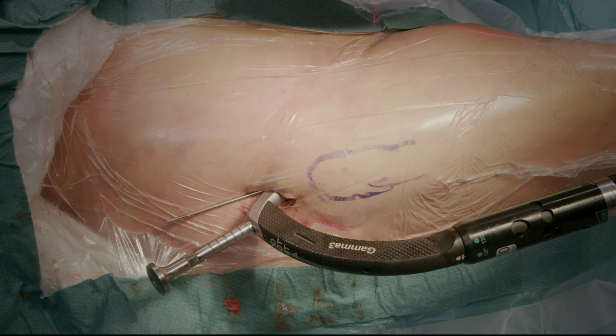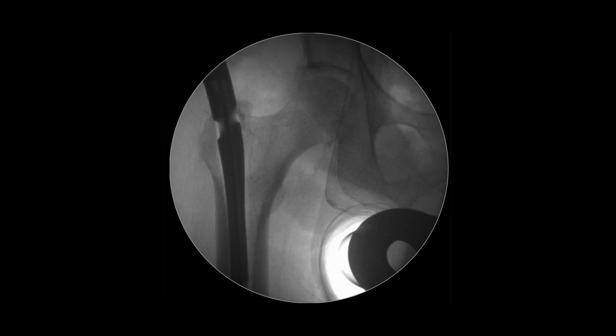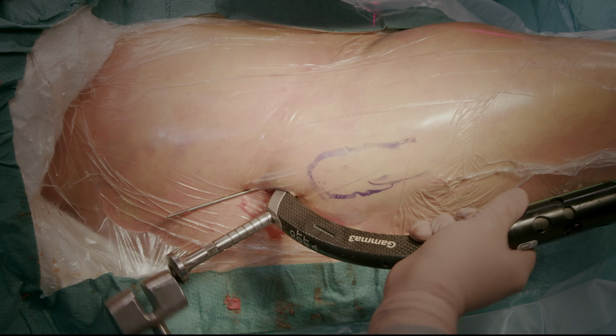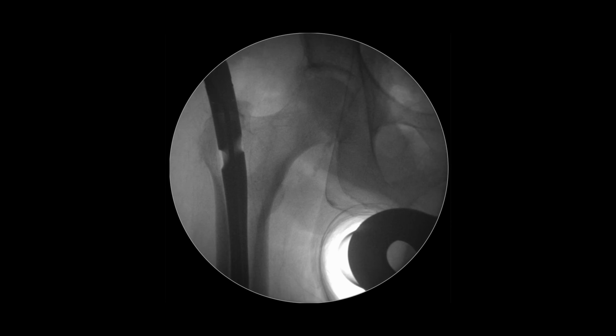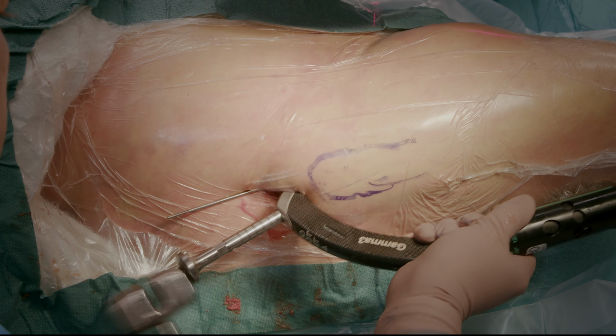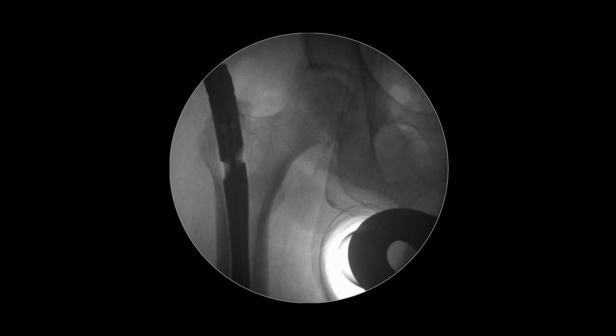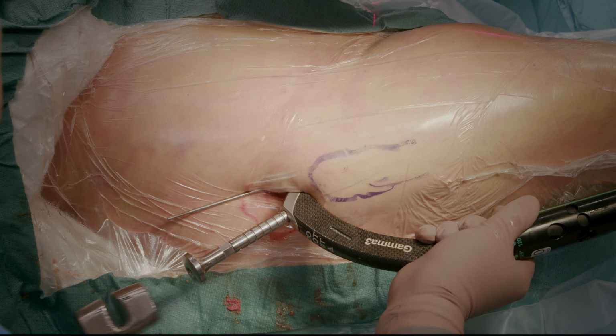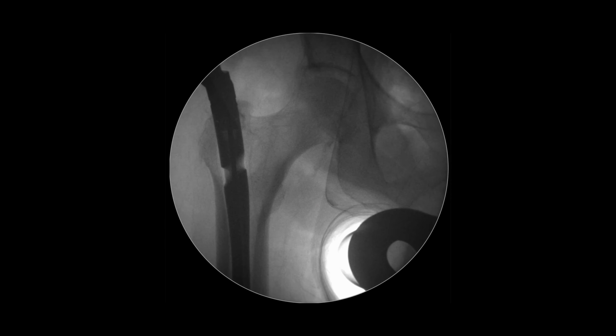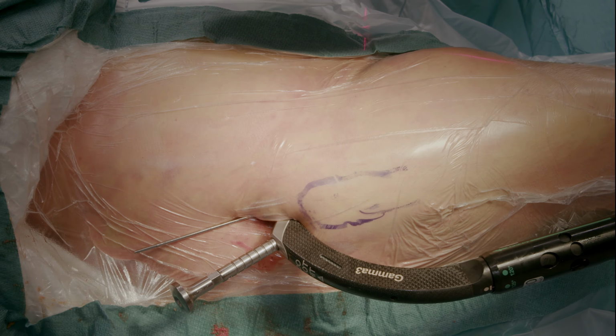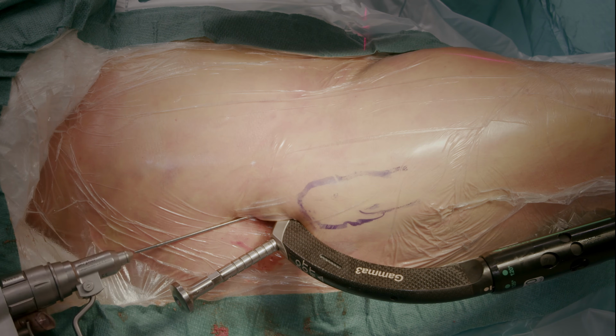Using fluoroscopy, check that the nail starts advancing and has reached the right depth. Before final adjustment of the correct nail position, the guide wire is removed.